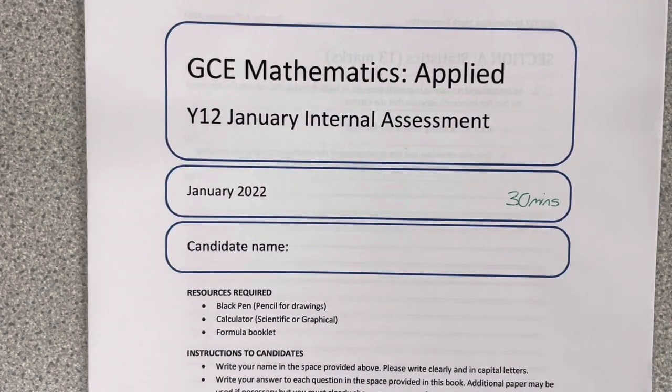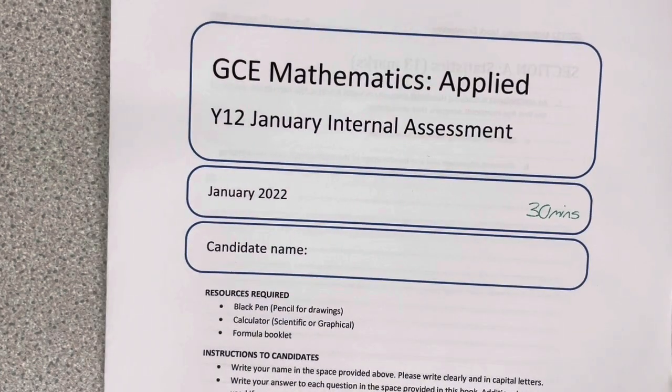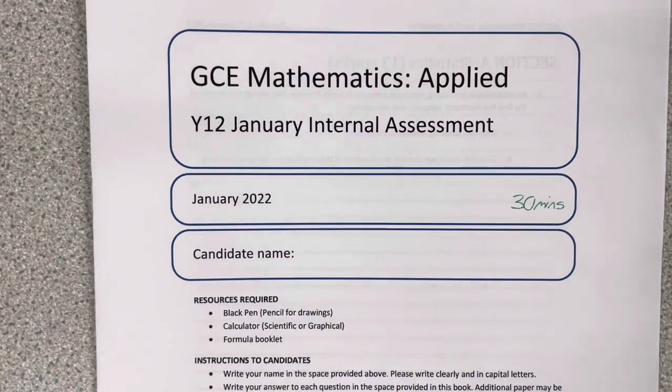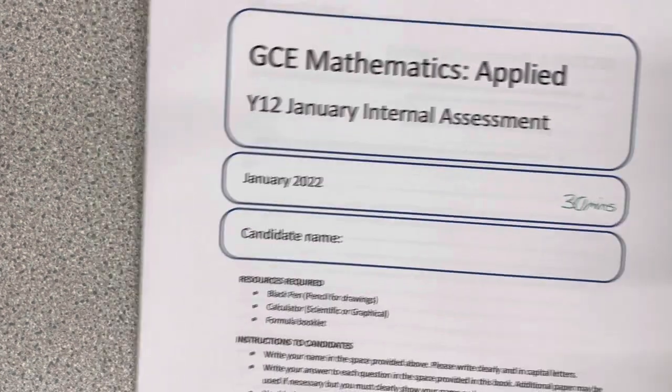Okay, following on from my previous video on the Year 12 January internal assessment for the pure paper, I'm now just going to do the applied paper. So this was 30 minutes, so it shouldn't take me too long to go through it for you guys. Again, please come and find me if you are still stuck and have questions, but hopefully this will answer many of the questions you have.